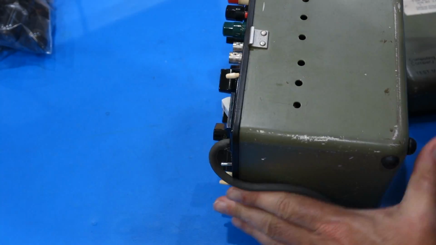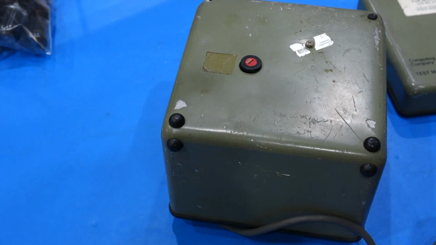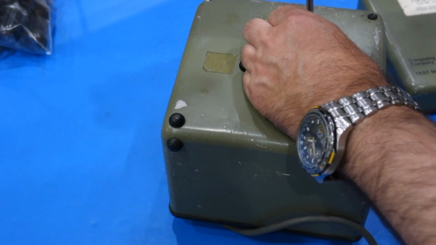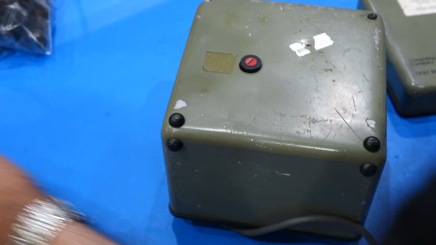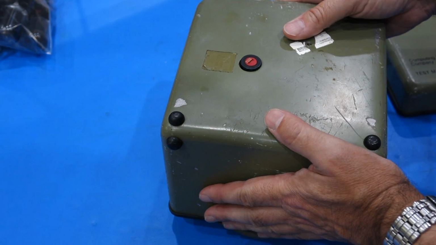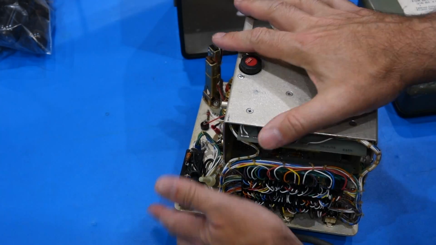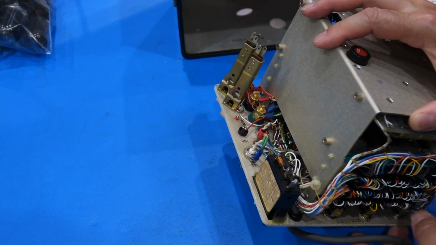This box is how all boxes should be designed. One screw, and then that's all there is. Woohoo! And here is our circuit breaker that trips.